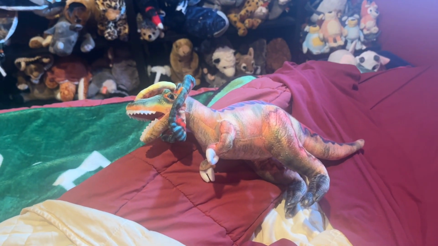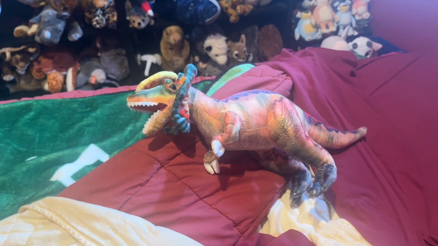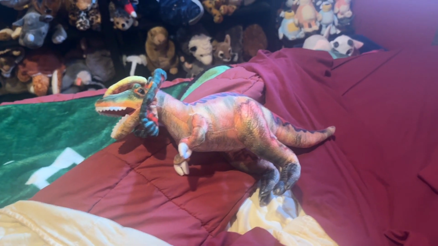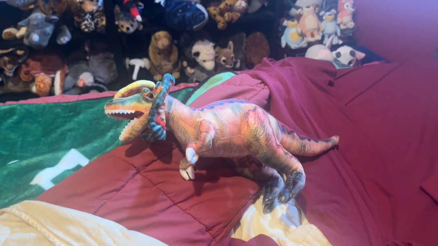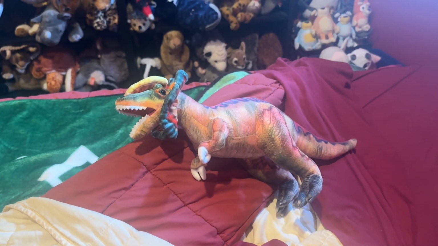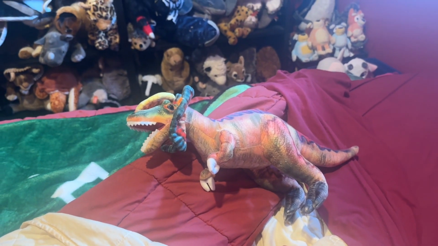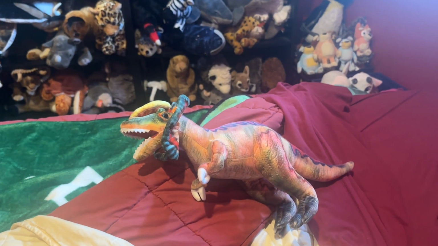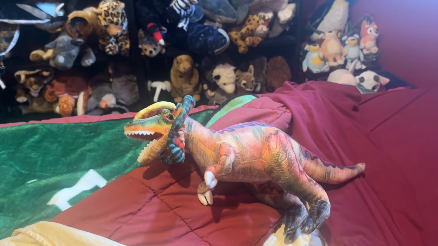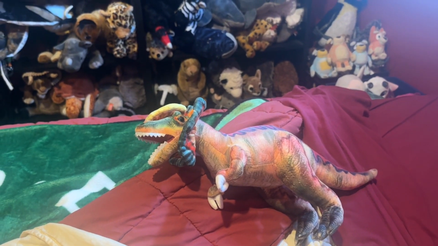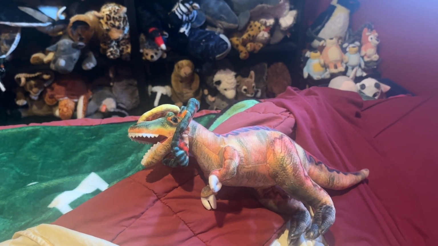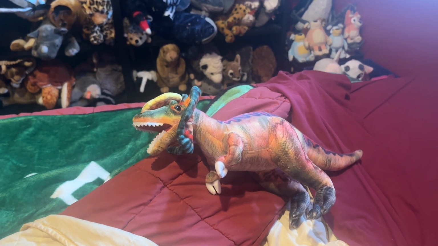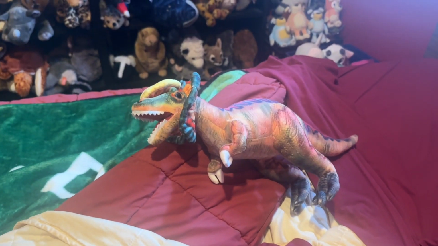And she is like the Ankylosaurus version of the number 1 dinosaur on this list, I'm pretty sure. Can you guess what number 1 is? Stay tuned when I reveal number 1. Alright, and that's why Bumpy the Ankylosaurus is at the number 6 spot.